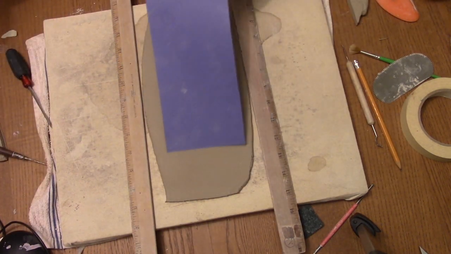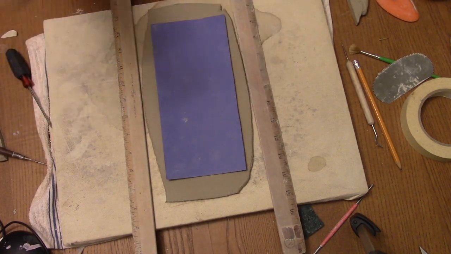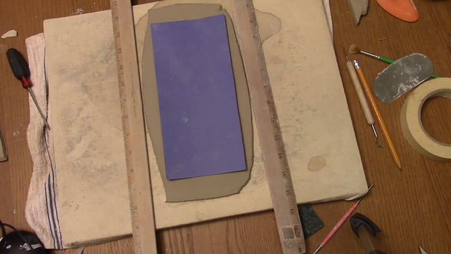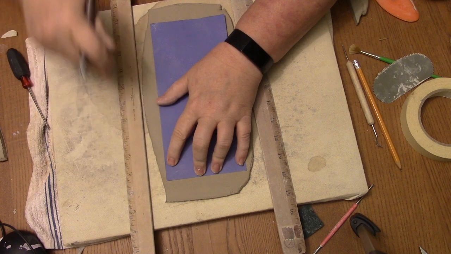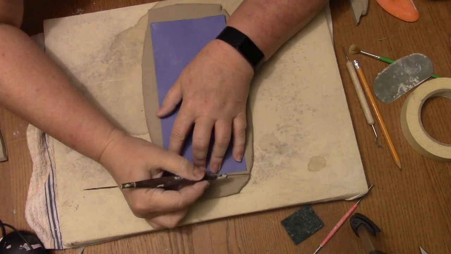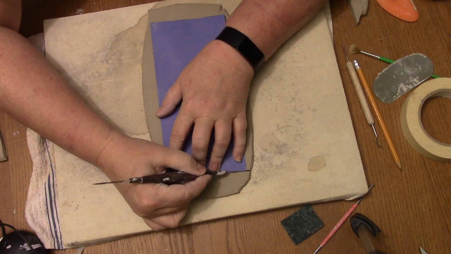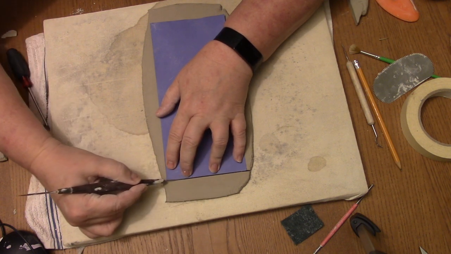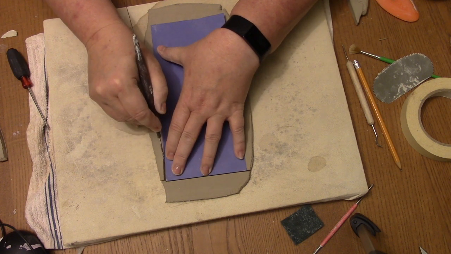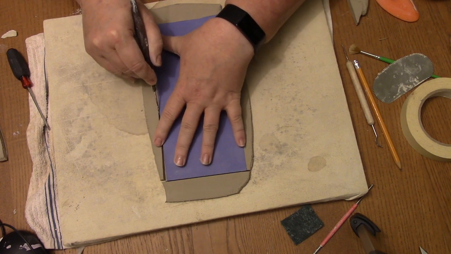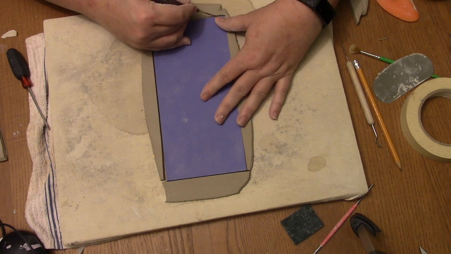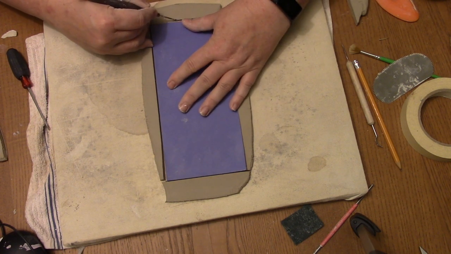Okay, so I have my template. I'm just going to use a needle tool to cut out my slab. For my template, I've used a piece of paper that's a little thicker than your printer paper, or if kids have notebook paper, I used a cardstock. It's kind of hard to cut a slab out along really flimsy paper.